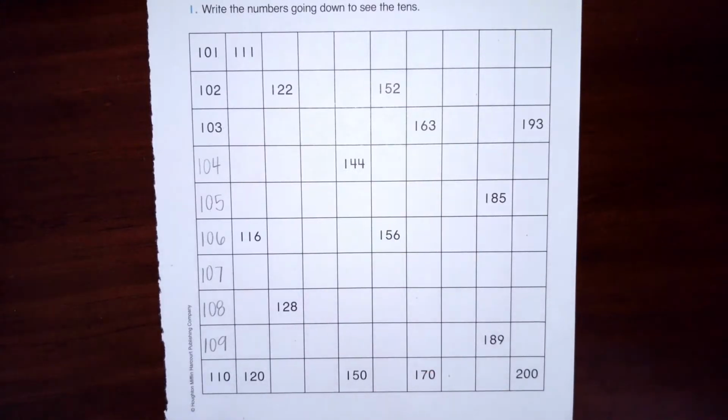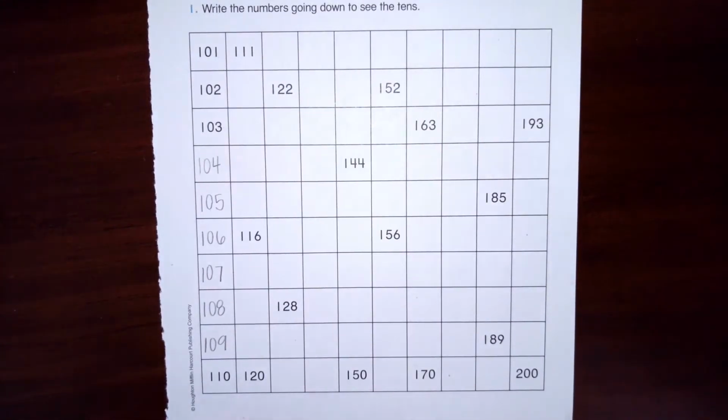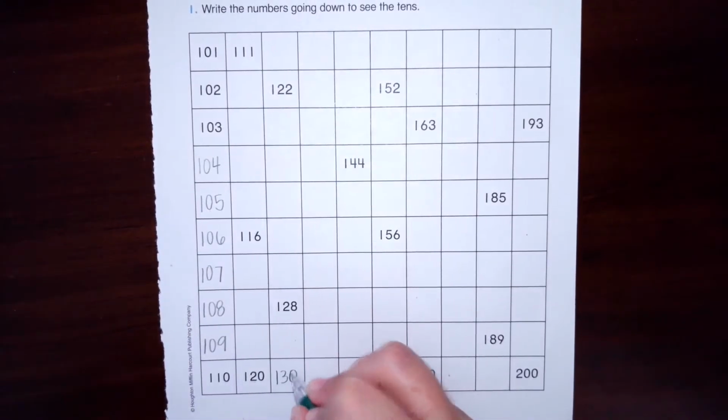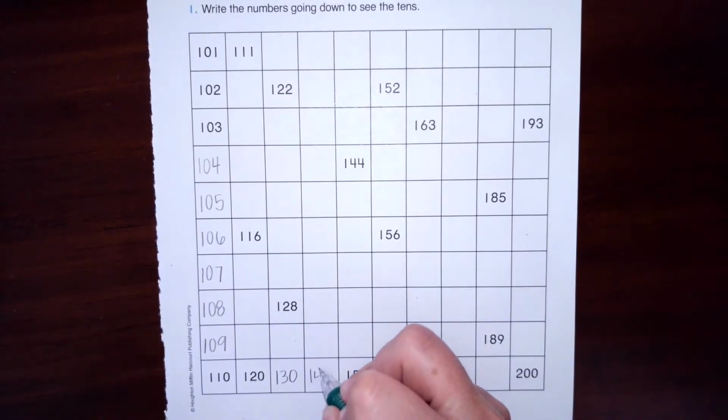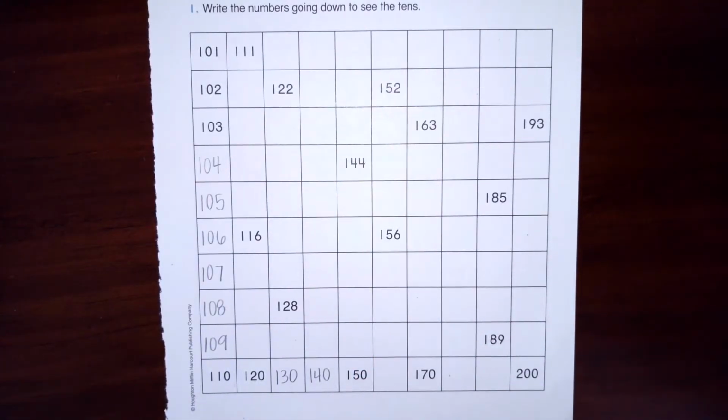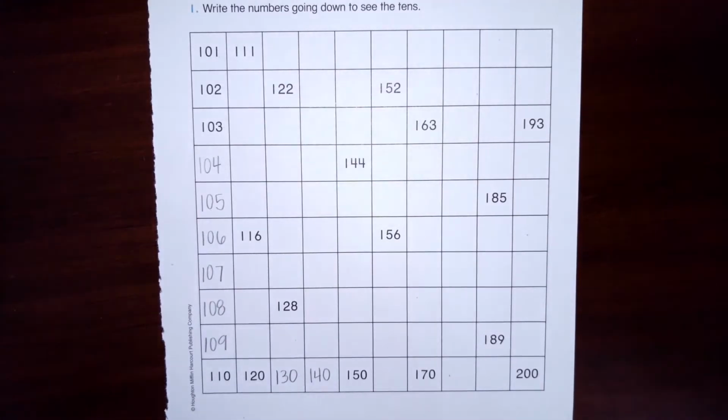So you are going to work on completing this chart. You can fill it in any order that you want. You might start to see some patterns. Like maybe you already see a pattern down here. 110, 120. You know that you're counting by tens. 130, 140. Okay? So I want you right now to pause the video, and you are going to fill in the rest of this chart. And then in small groups, we will talk about some of the different patterns that we see. So pause the video, fill in this chart, and then when you're ready, press play.